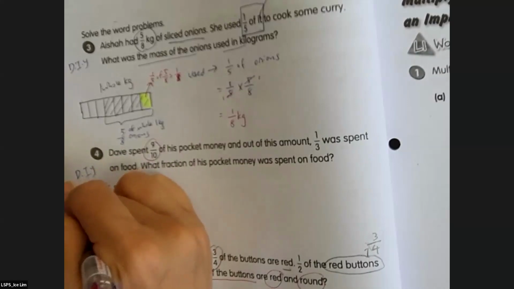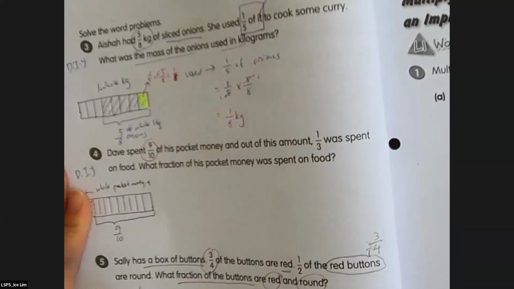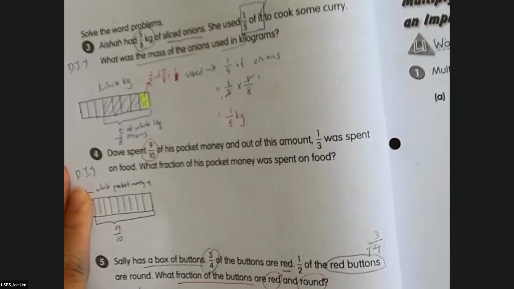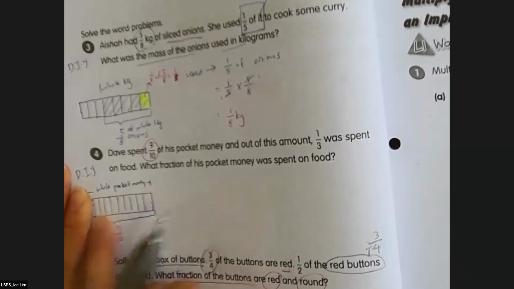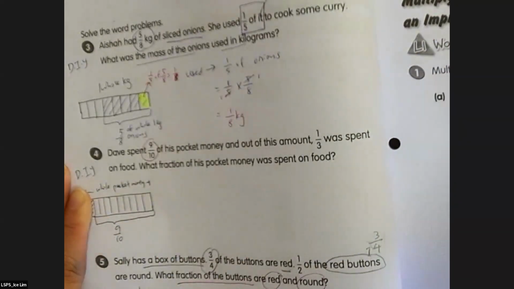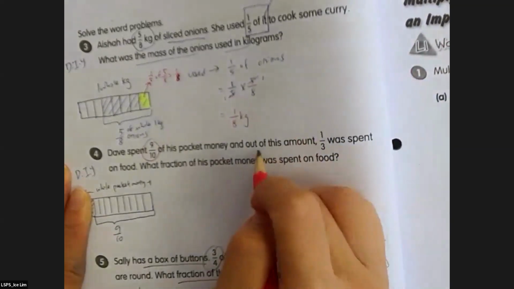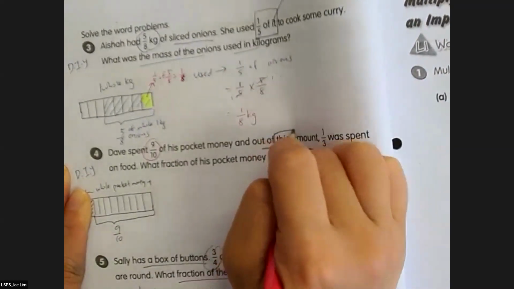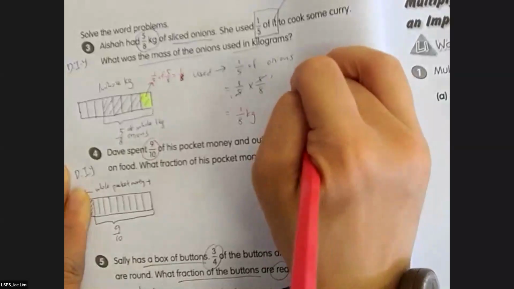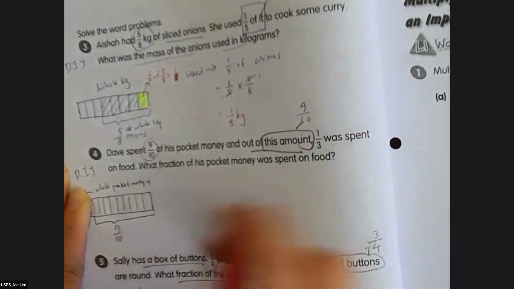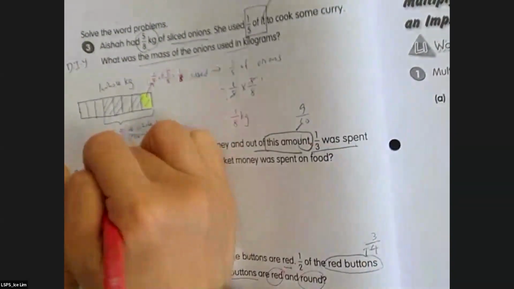Okay, don't need to care. 9/10 is spent. All of these 9/10s, out of this amount means 9/10. Out of these 9 units, 1/3 spent on food.